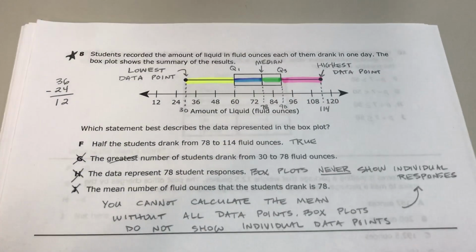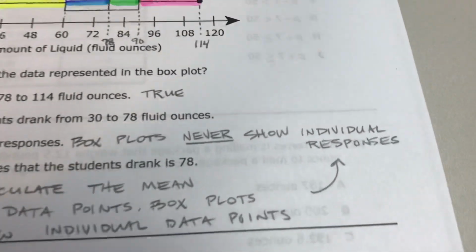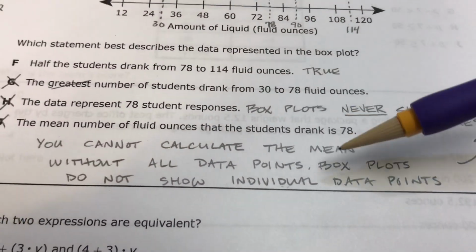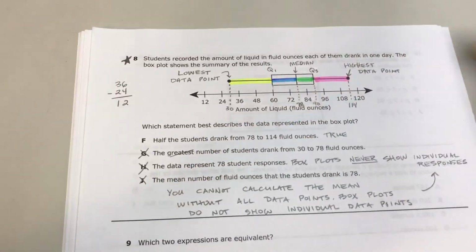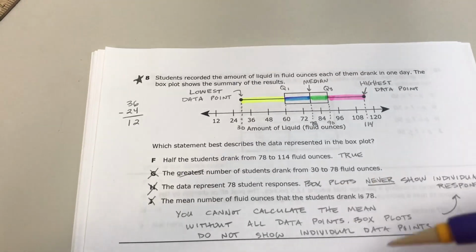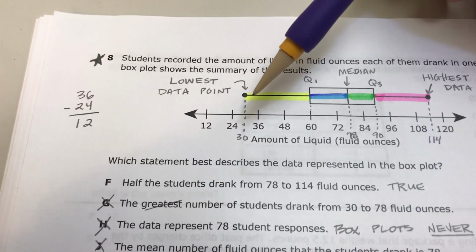The box plot shows the summary of the results. What you need to know about a box plot is it never shows individual responses. It never shows all of the individual data. It's not like a dot plot where every question you ask has a result. It's just a summary.